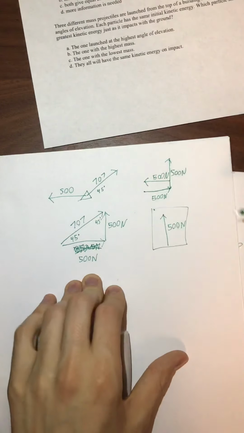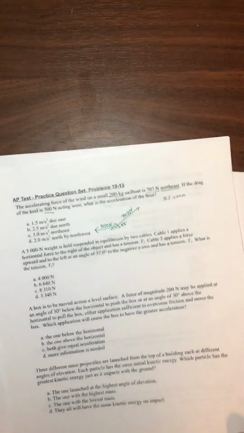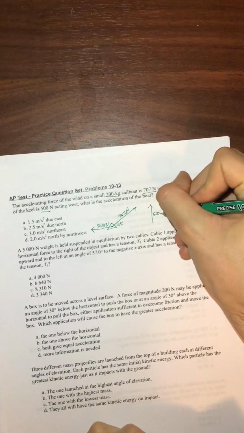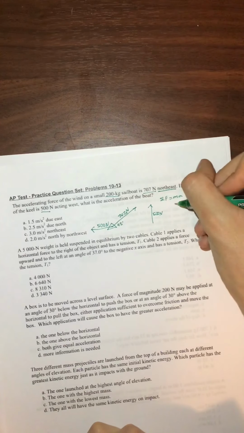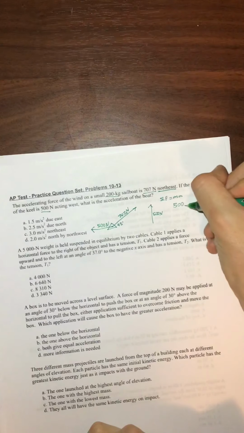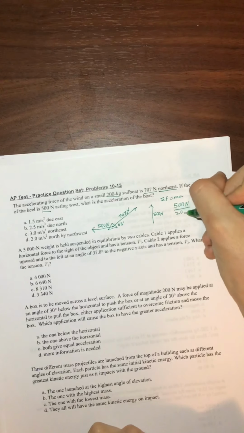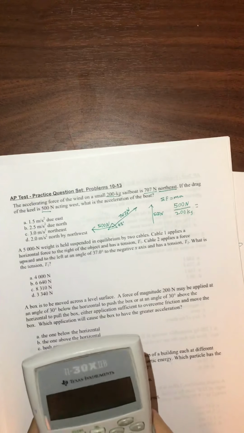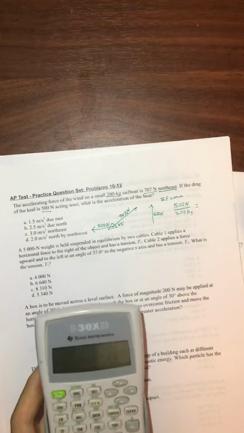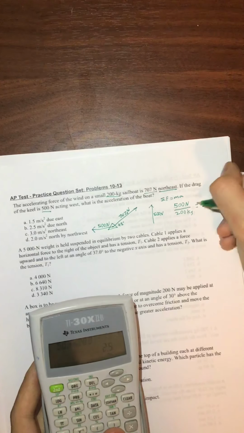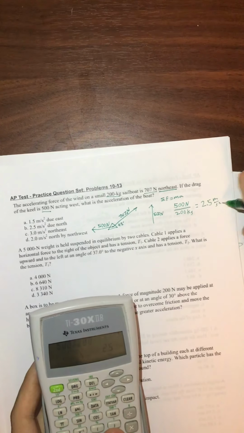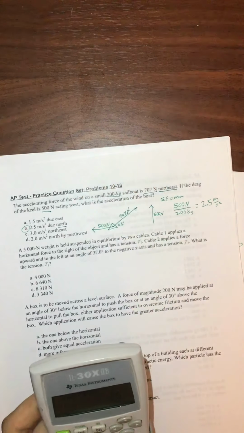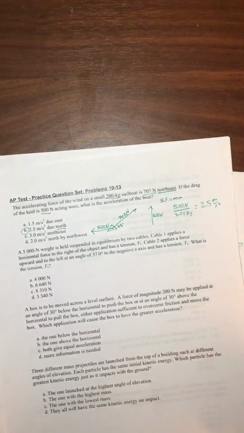So 500 newtons north is going to be the net force, and now we can take that back to our problem. So if it's literally just 500 going north, then we can put it in for our net force. So 500 newtons divided by the mass, which was 200, will give us the acceleration. So 500 divided by 200 should give us 2.5 meters per second squared, which is an option, and it says it's due north, which we completely agreed with. Should be going straight north.